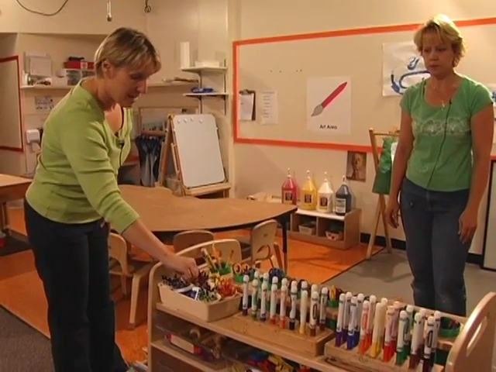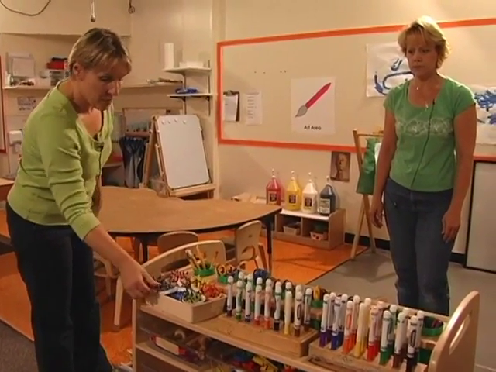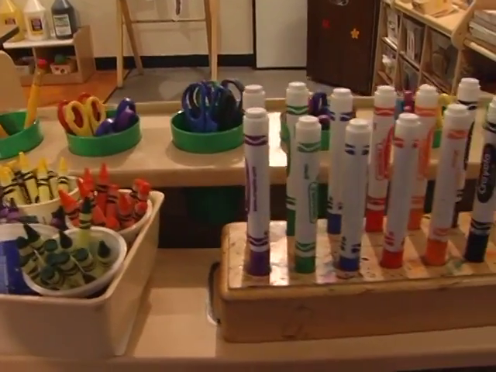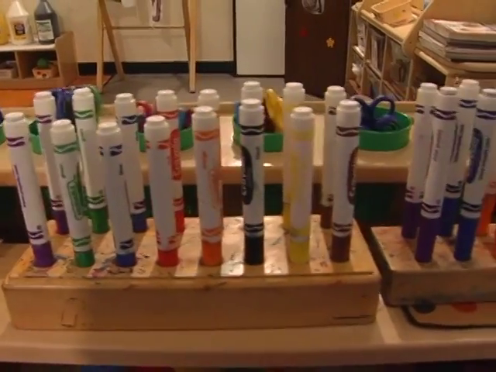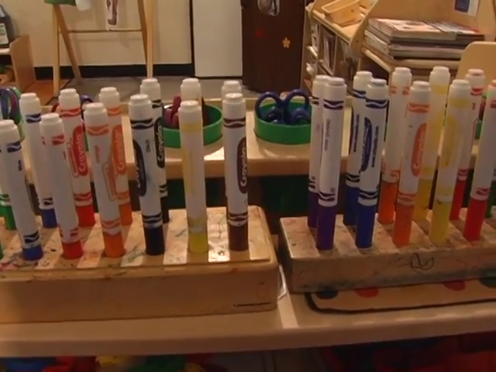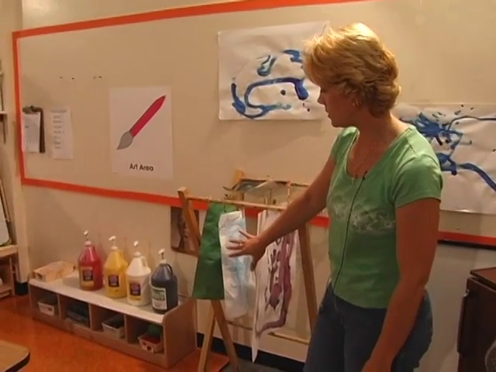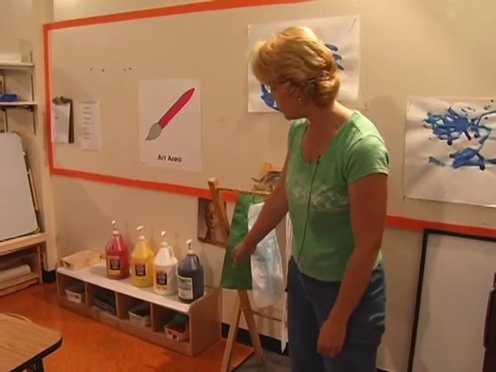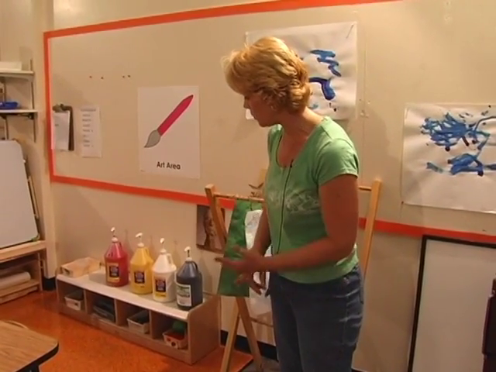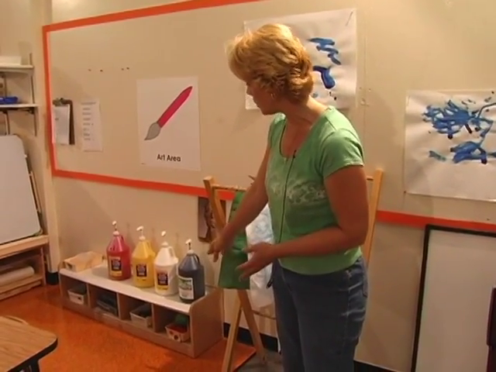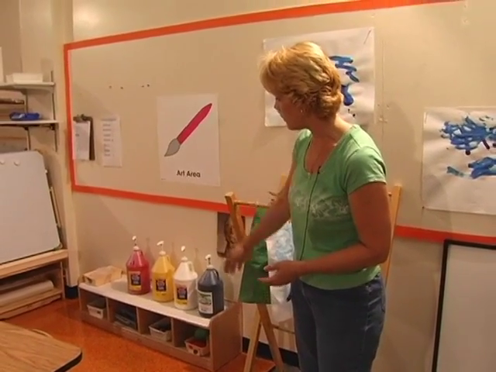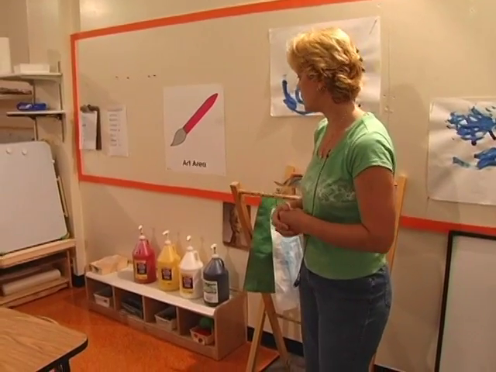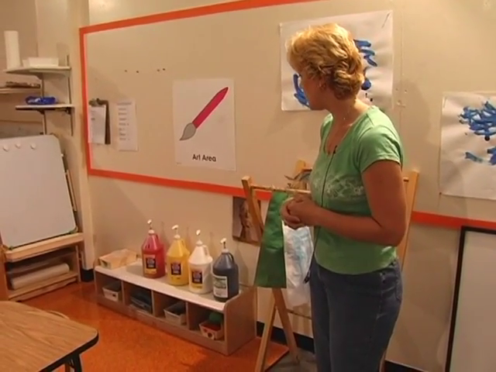And we've tried separating our crayons. It seems to work really well. Kids can find the color that they need, and it's a nice sorting activity as well. And then over on this side is, of course, our paint, where they can access it themselves. We've got materials that they use, like paintbrushes and sponges, on the bottom shelf, and the paint actually at their level, so they can come over and get a cup, squeeze it out themselves, and pretty much take care of everything on their own.